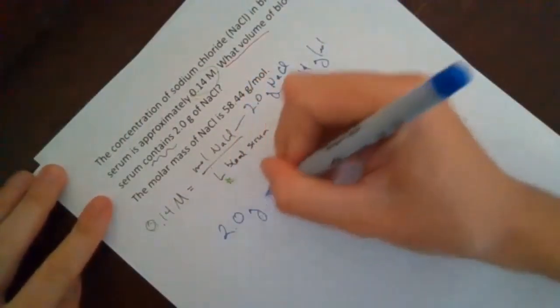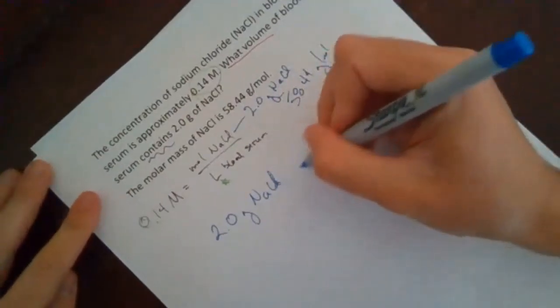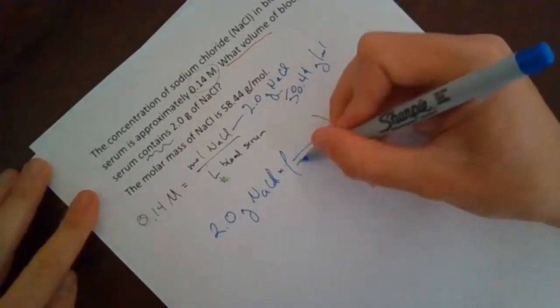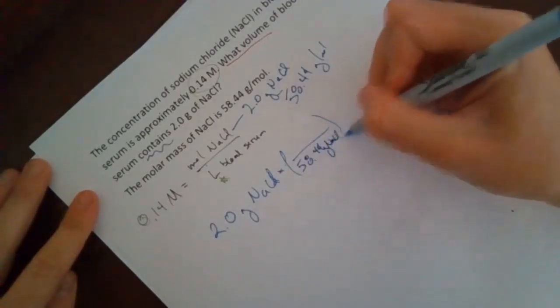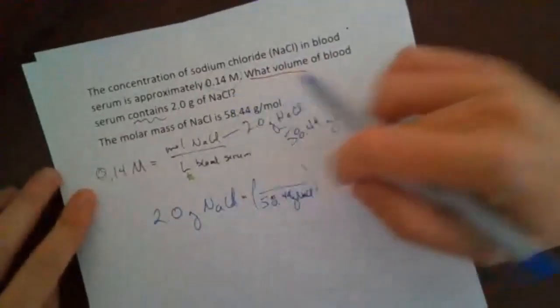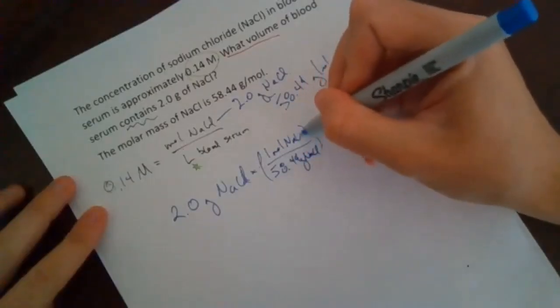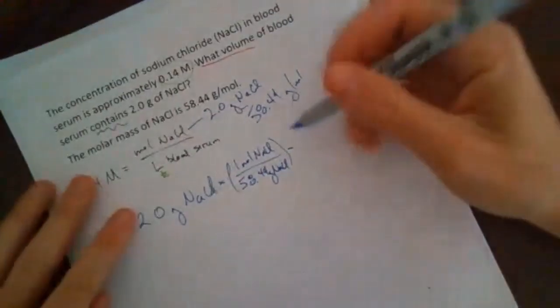I have the 2.0 grams of NaCl, and I'm going to multiply that by 58.44 grams of NaCl. Again, the grams, the number of the molar mass, stays next to the grams when you're doing a conversion. On the top is 1 mole of NaCl. That per mole means it is 1 mole.